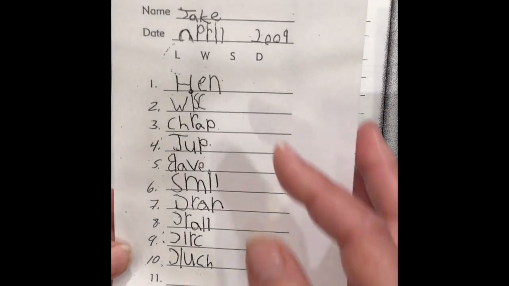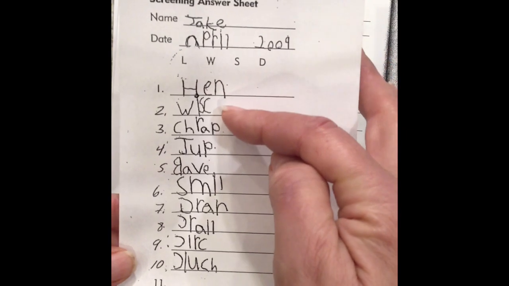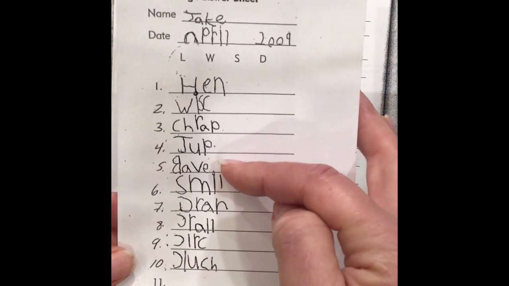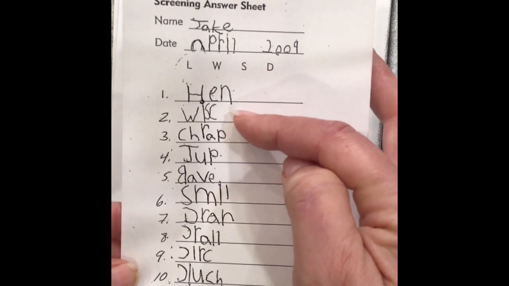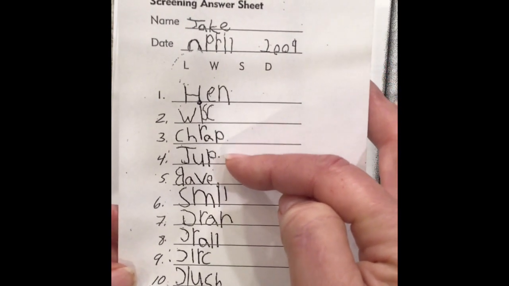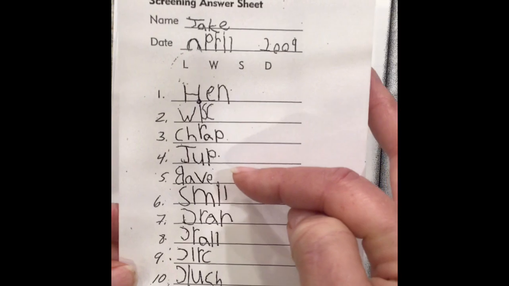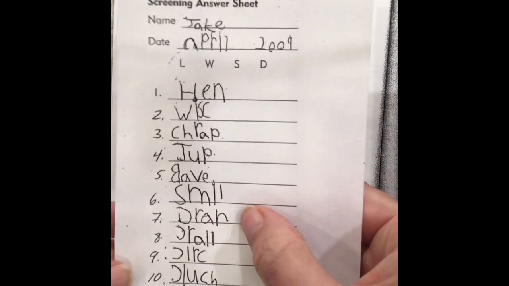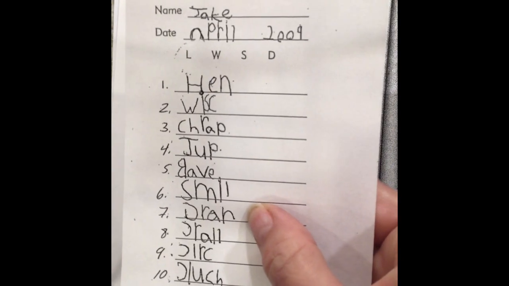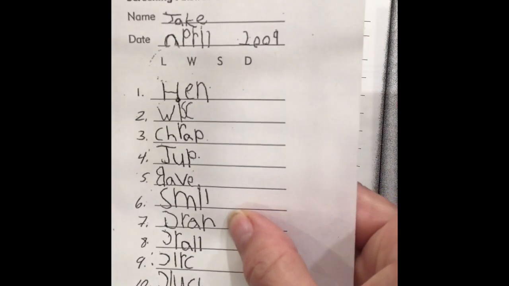So all we're going to do on this inventory is count the number of words that were spelled correctly. So we have the word hen, wish, trap, jump, brave, smile, and so far in those we only have the word hen spelled correctly.